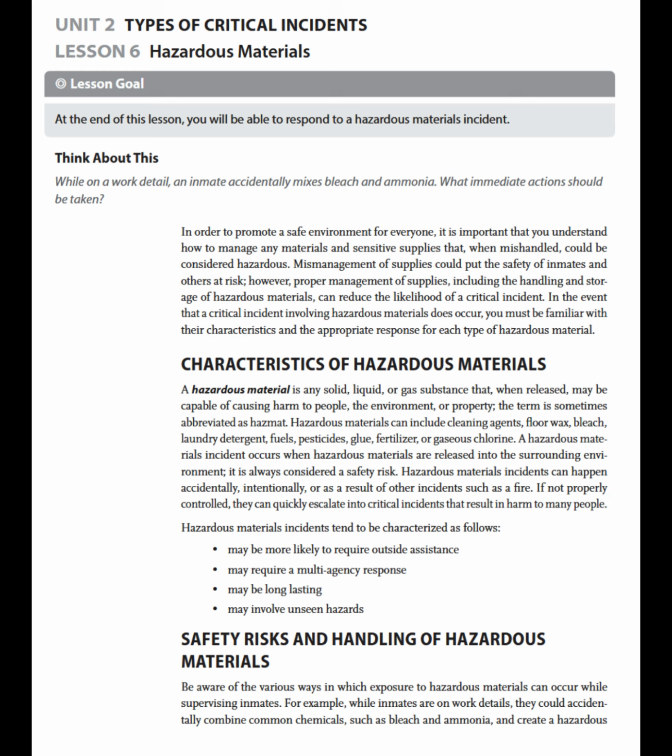Unit 2. Types of Critical Incidents. Lesson 6. Hazardous Materials. Lesson Goal. At the end of this lesson, you will be able to respond to a hazardous materials incident.